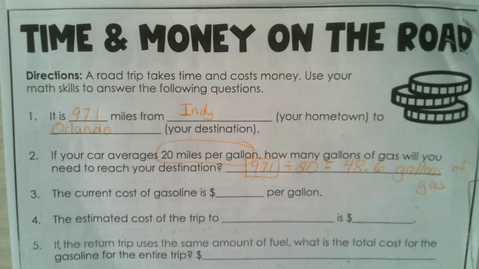Anybody see a gas station when they went to school today? What did you put down? For my destination? Yeah, what did you put? I put $6 per gallon. Okay, you're probably going to California? Yeah. All right. Probably not every place you stop.